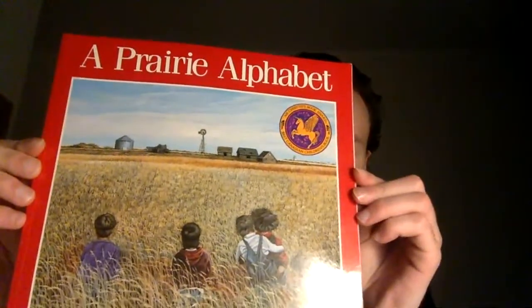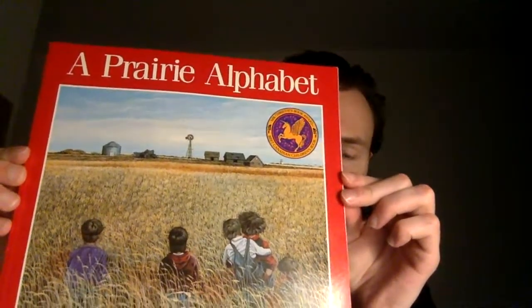Okay, so last week we worked on the alphabet. We looked at all 26 letters and the sounds that each letter makes. Today, we are going to look at an alphabet book. It is called A Prairie Alphabet.